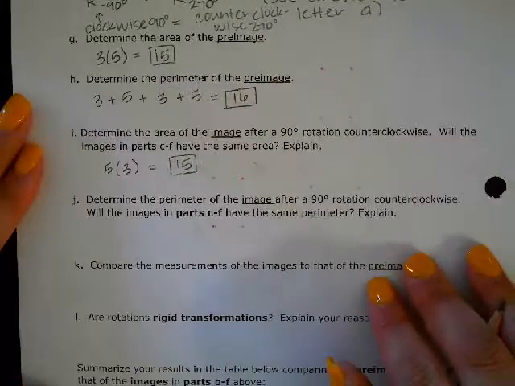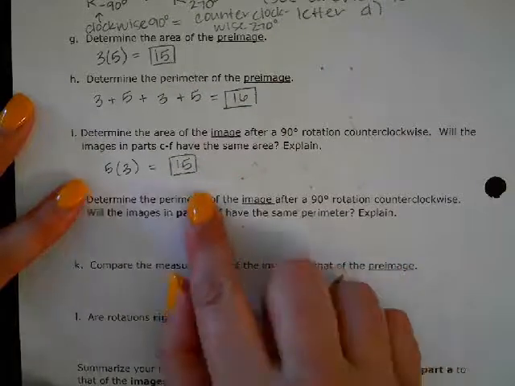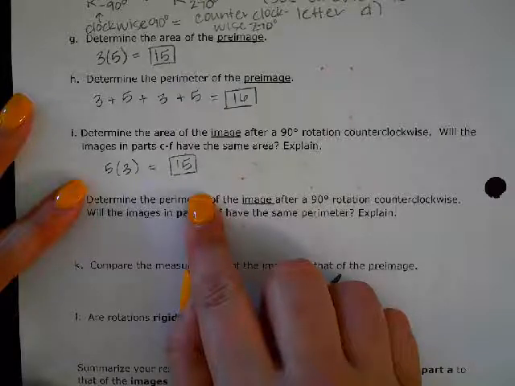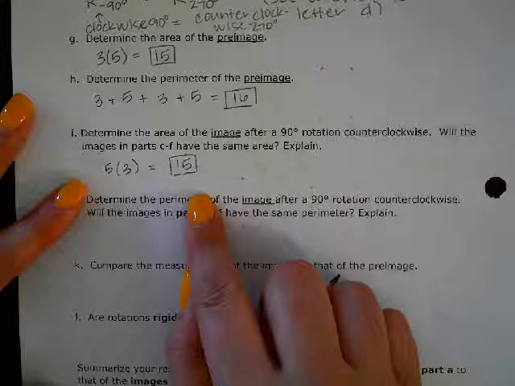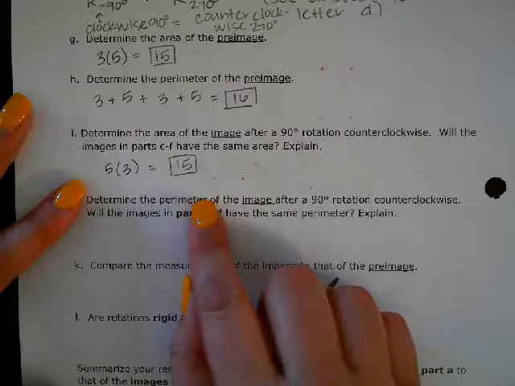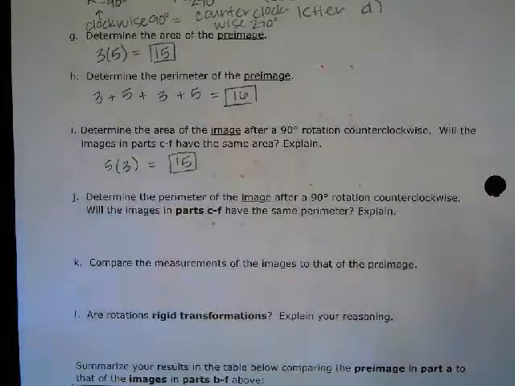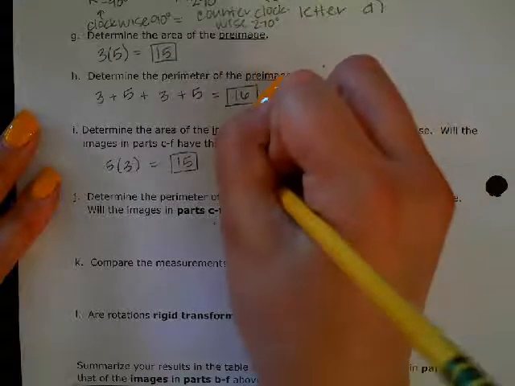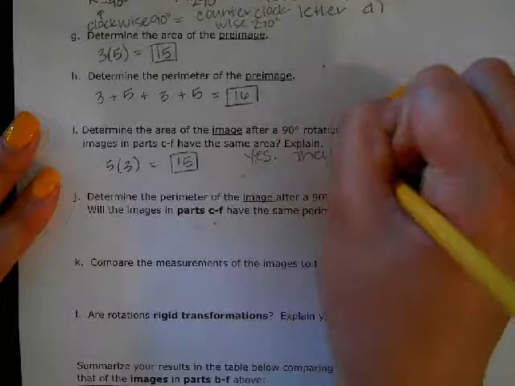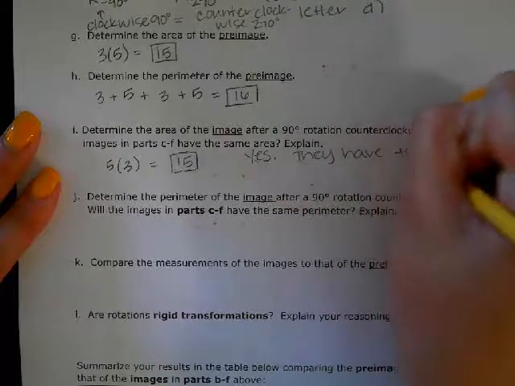Will the other images still have the same area? Yes. Why? They have the same shape and side lengths.